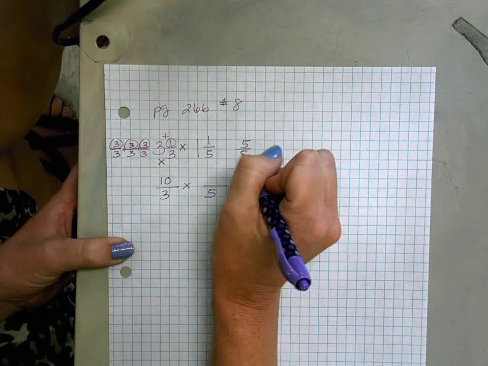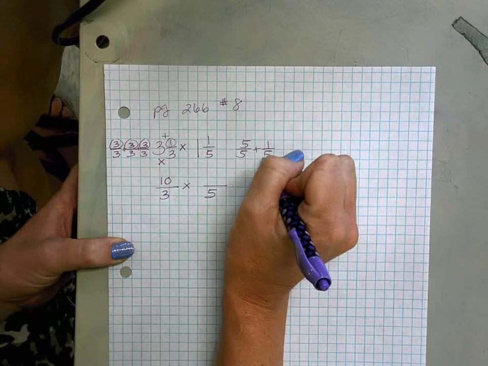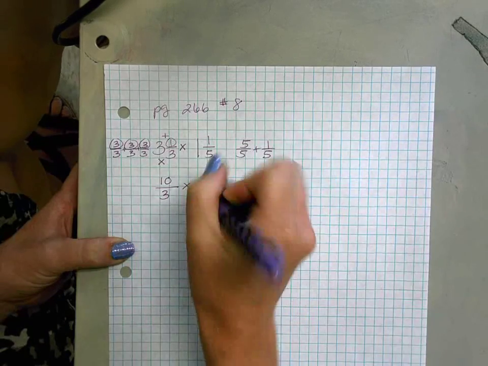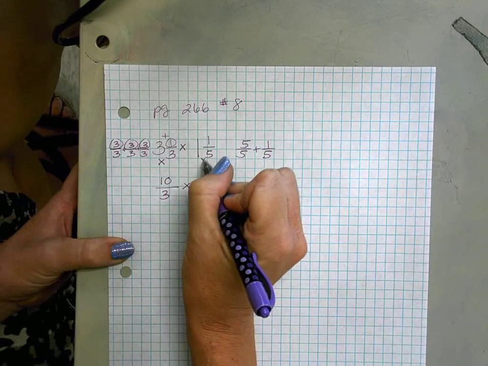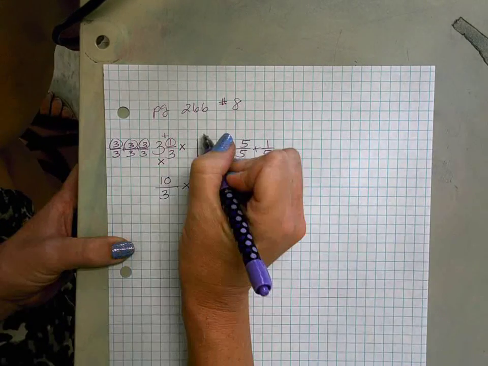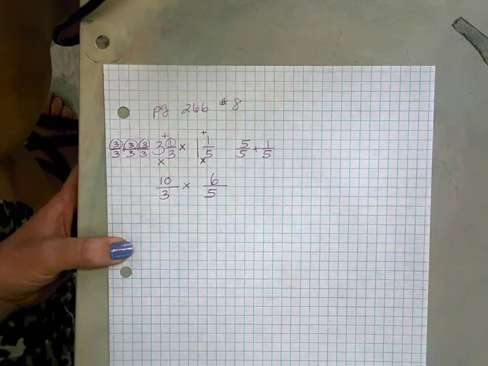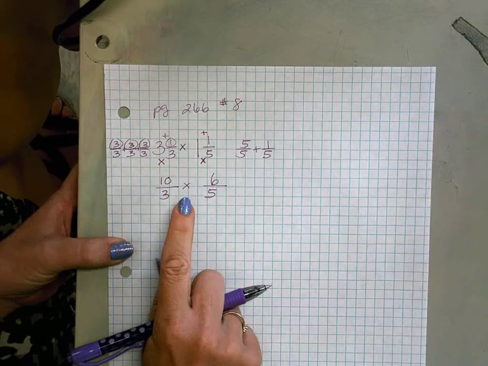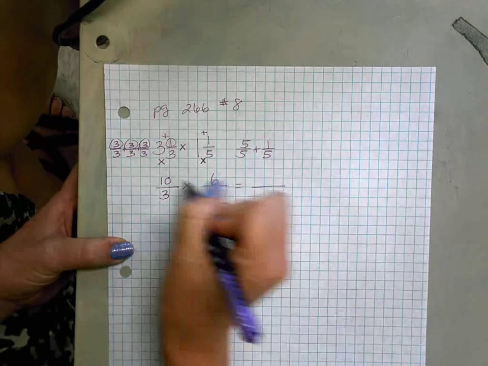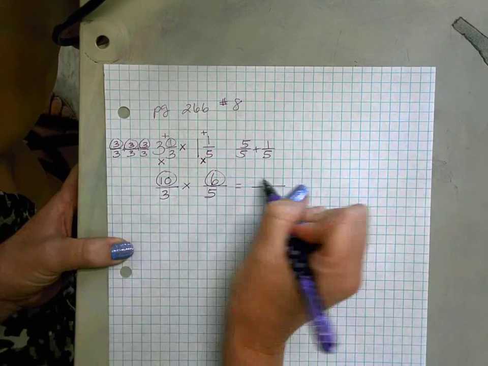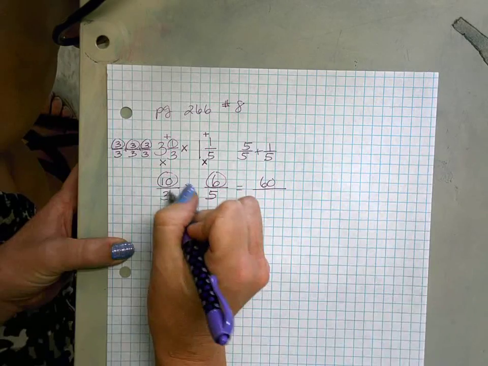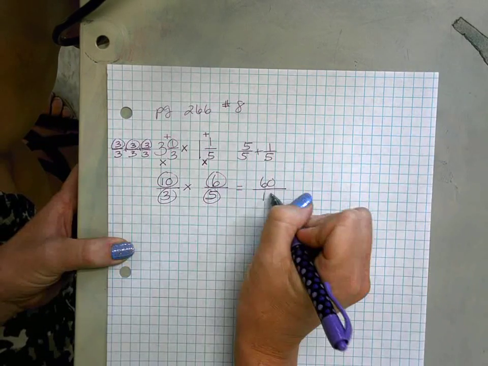That means 5/5 and 1/5. 5/5 plus 1/5 is 6/5. If we want to use this shortcut, we multiply our denominator by our whole number, 5 times 1, plus the numerator, 6. Once a lot of you got here, you were good to go. You're really good at multiplying our numerators. 10 times 6, 60. Multiplying your denominators. 3 times 5 is 15.